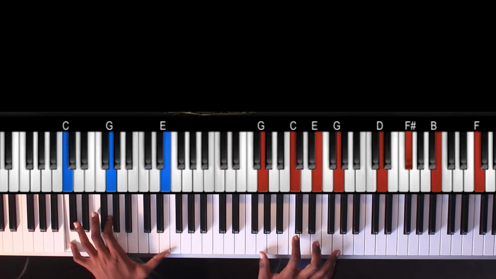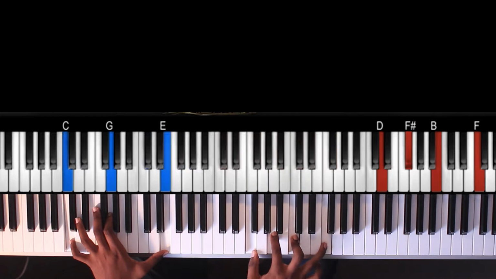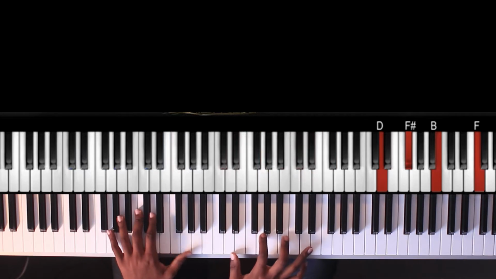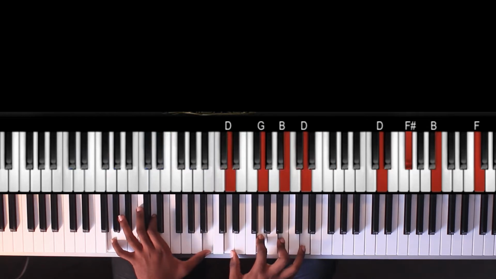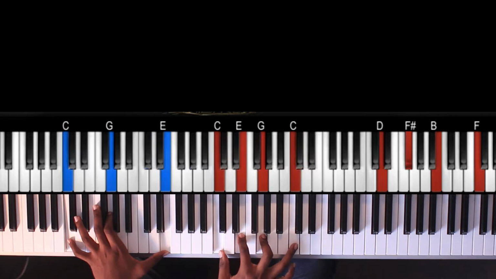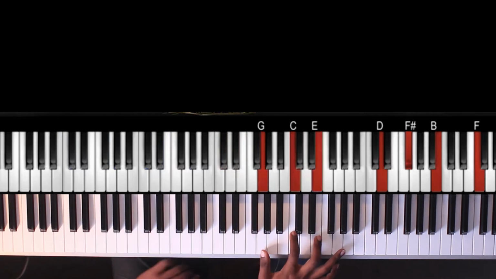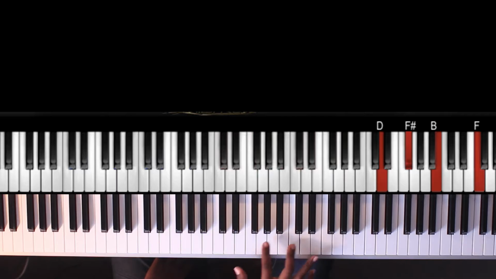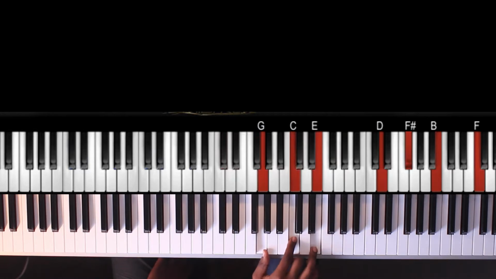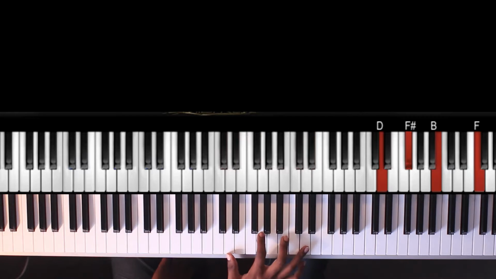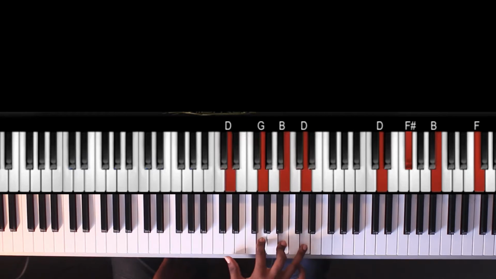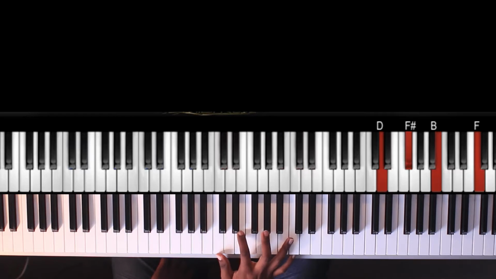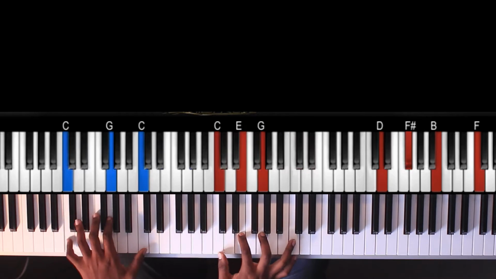So I can go like, so I've got my C, then I've got my F, but I double this F note here. Then I've got my next C, which is this one, but I've doubled this E here. Then I take this D, I play it here, then C again.